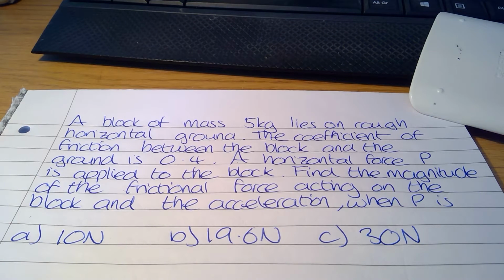Okay, so here's another example to do with friction. So we've got a block of mass 5 kilograms lying on a rough horizontal ground. The coefficient of friction between the block and the ground is 0.4. A horizontal force P is applied to the block. Find the magnitude of the frictional force acting on the block and the acceleration when P is, and then we've got three different values. So there's three different things that are going to be happening in this case.